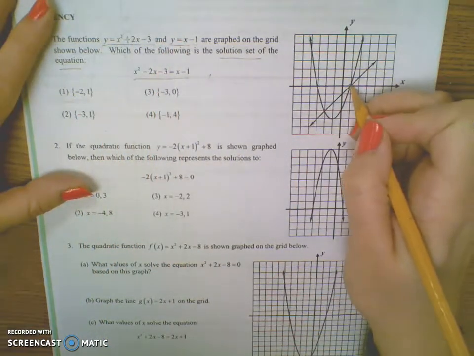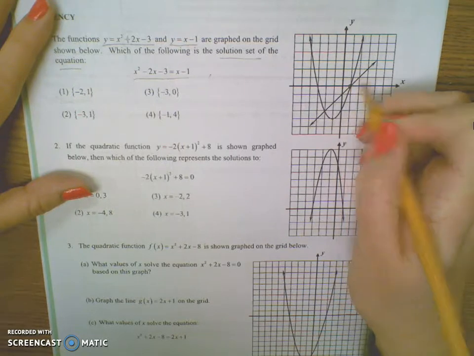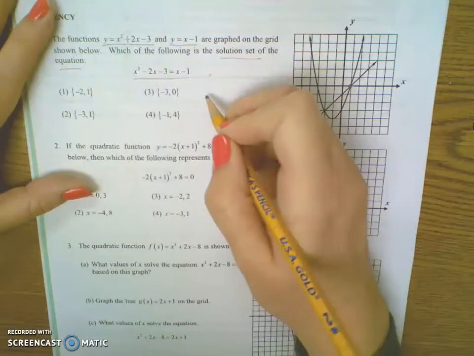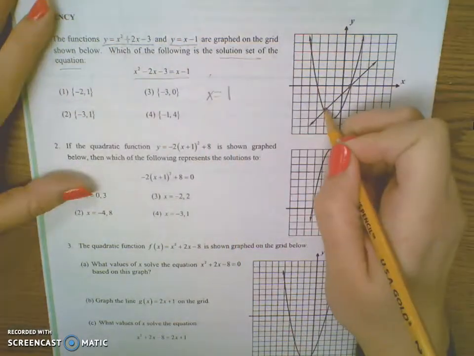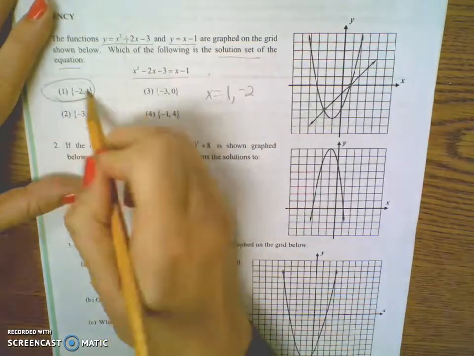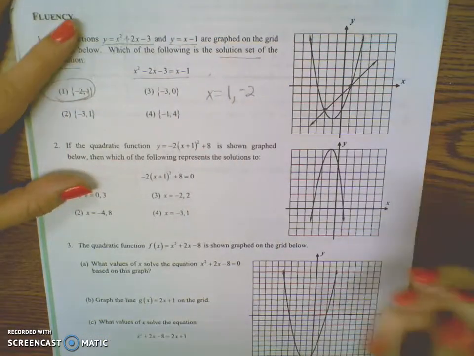So for example, this point where they meet right here, x at this point is 1. So we're looking at something that has an x of 1. And then the other one right here, x is negative 2. So that one right there is the one where x equals both.